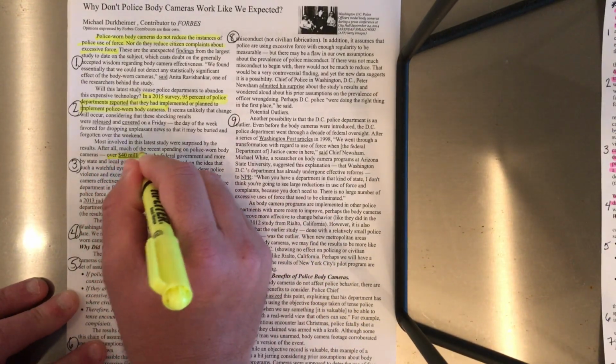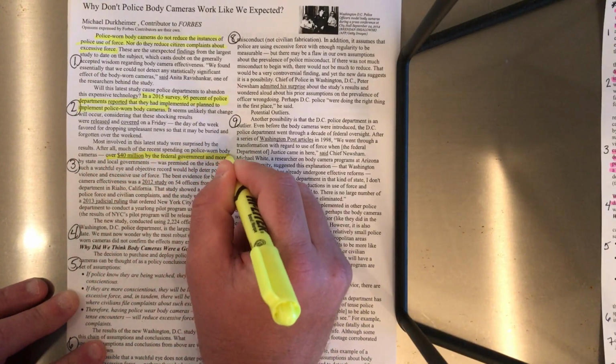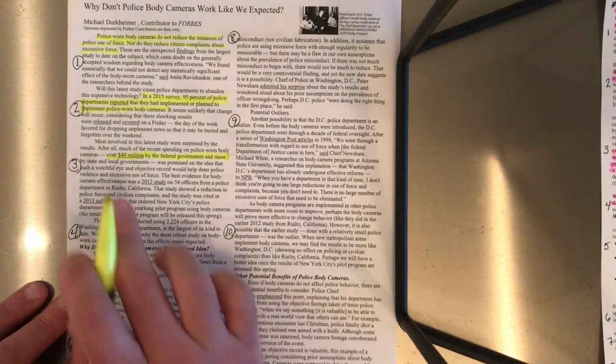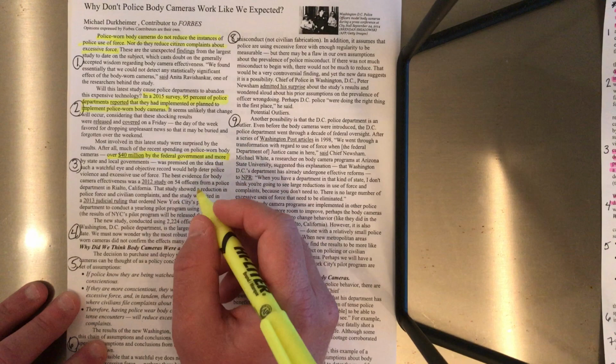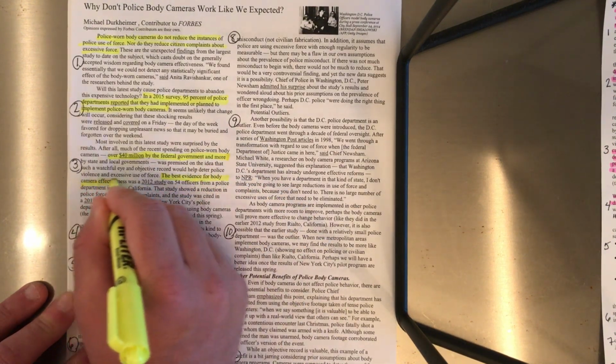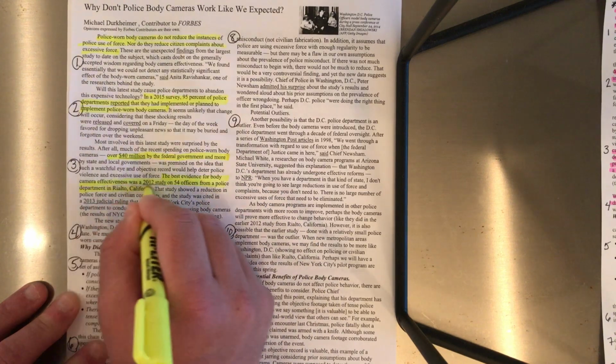All right, so anytime you see money, cost, most of the time, like I say, all of the time, typically needs to be highlighted. We would also start with this evidence that they're talking about in Rialto, California. Sounds like it's going to be an important finding.